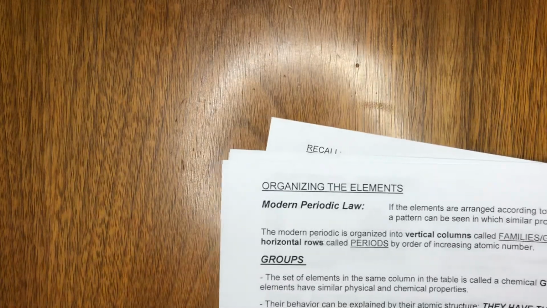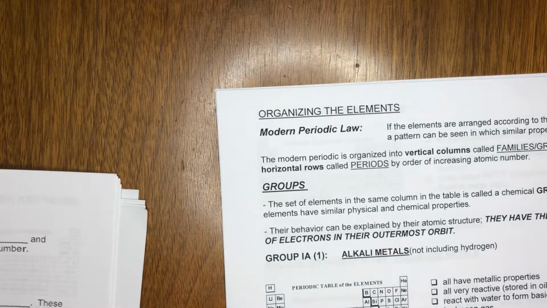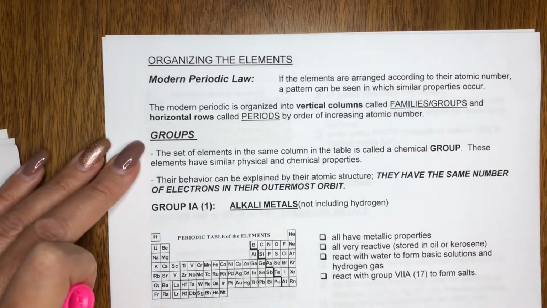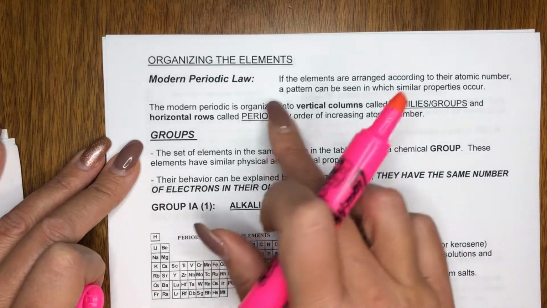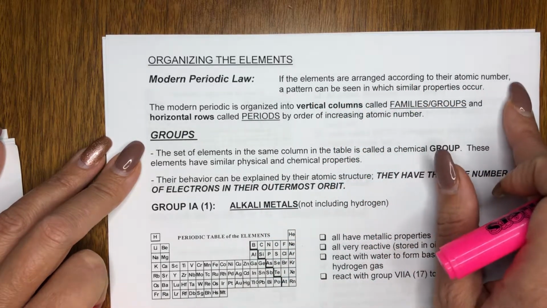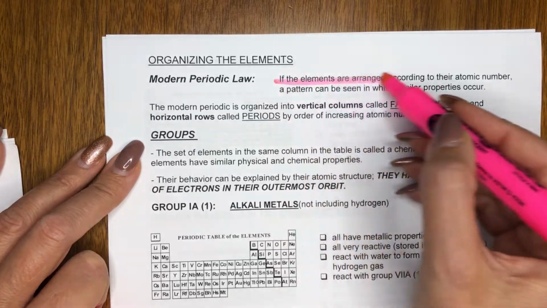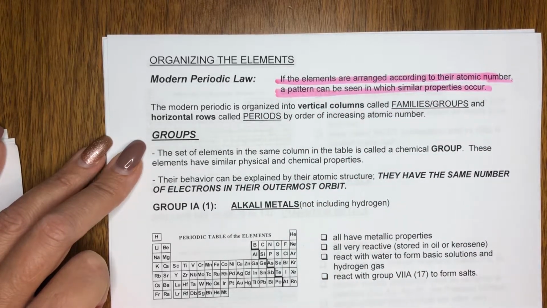Okay, so other ways that elements got organized. Originally they looked at organizing them according to atomic mass, and then in the modern periodic table they realized that it wasn't quite right. So the modern periodic law said that if the elements are arranged according to their atomic number, a pattern can be seen in which very similar properties occur. So Mendeleev wasn't quite right. He was pretty close, but it's actually according to atomic number.